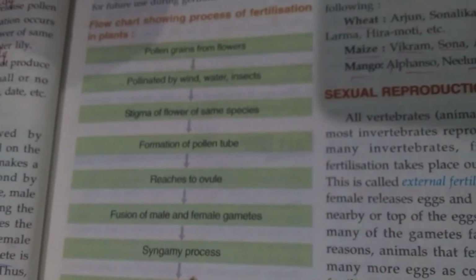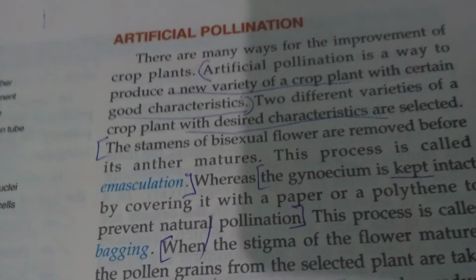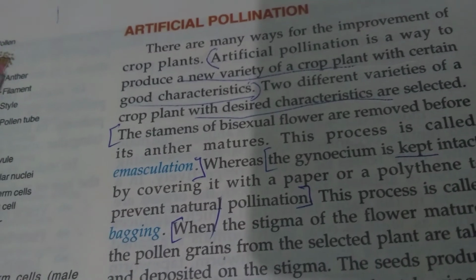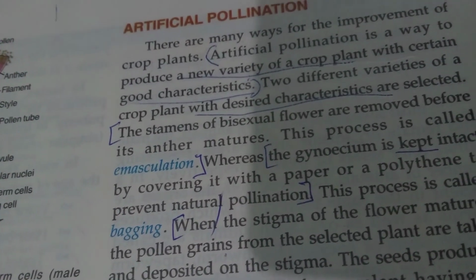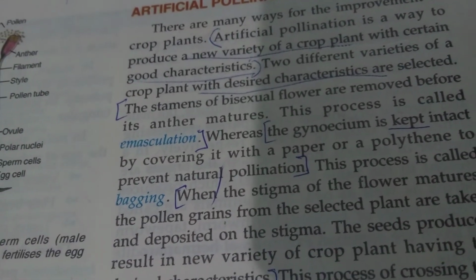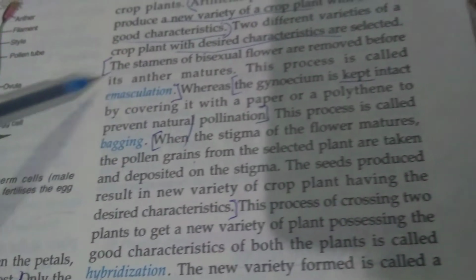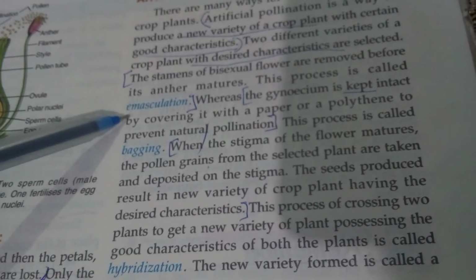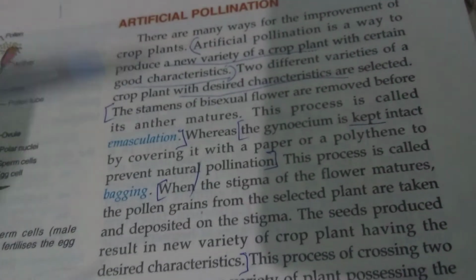What is artificial pollination? Pollination, that is the transfer of pollen grains from the anther to the stigma, takes place artificially by human beings. The steps are emasculation, bagging and hybridization. What is emasculation? In this process, what happens? Two flowers are taken. Clear? Let me show you. See, two flowers are taken. I am just showing the rough diagram. Got it? This is the anthers.